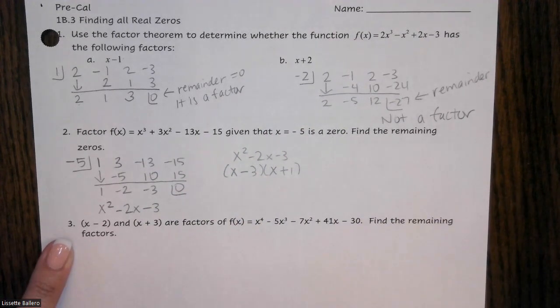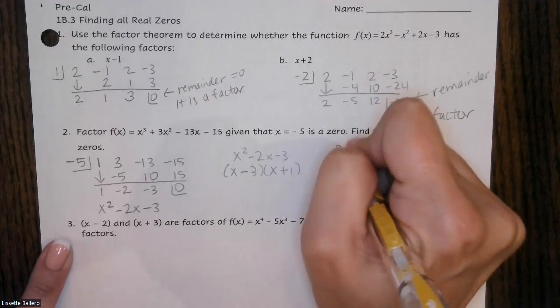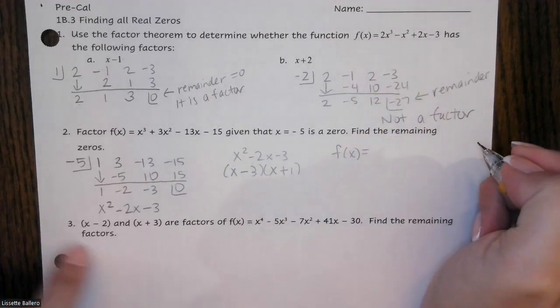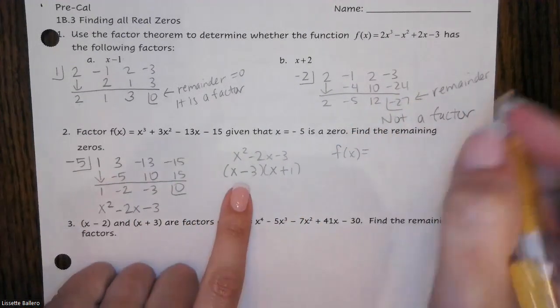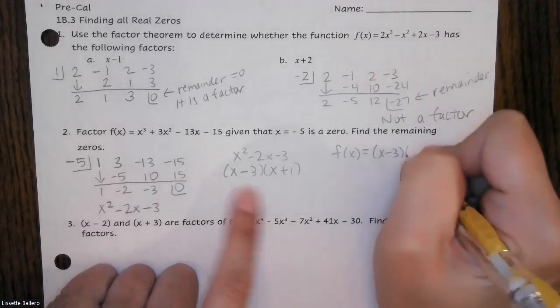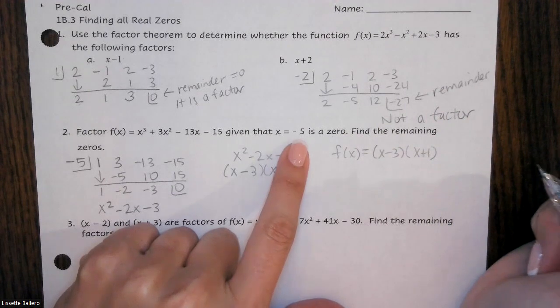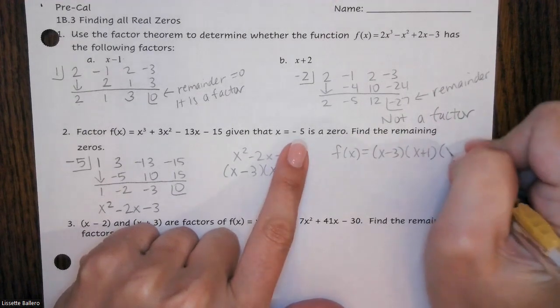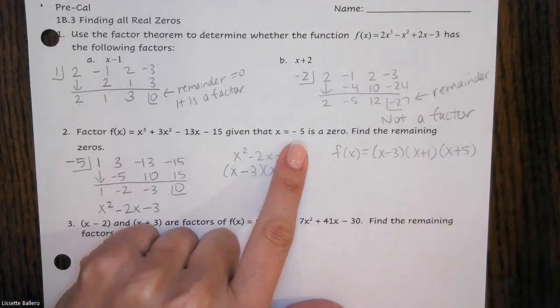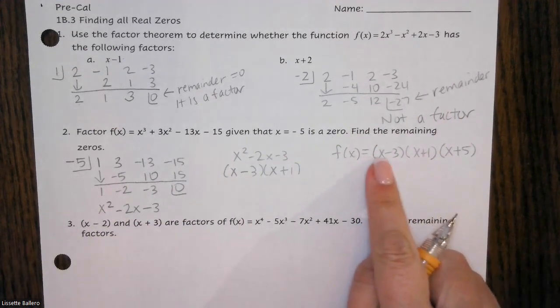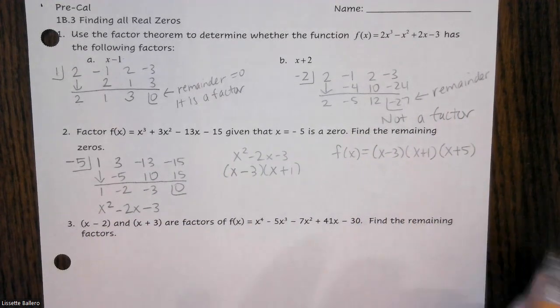Now, if this question was asking for the complete factorization, we can write that out now. We have our x minus 3 we just found and our x plus 1. And then we have the one from the original one. We knew that the 0 was -5, so this would be x plus 5. So this right here is the complete factored form.